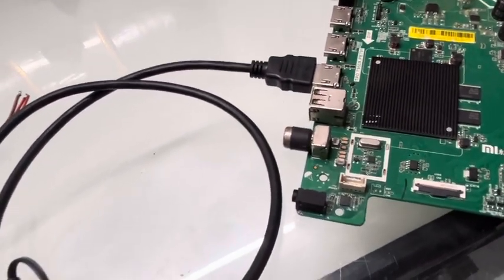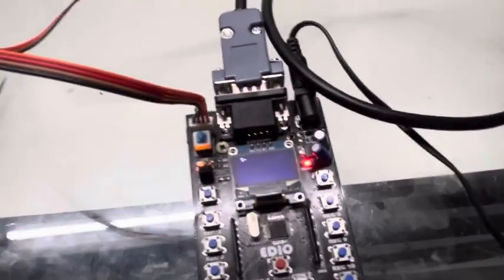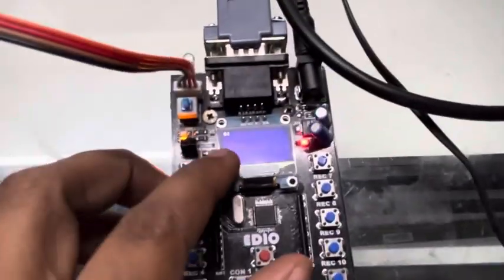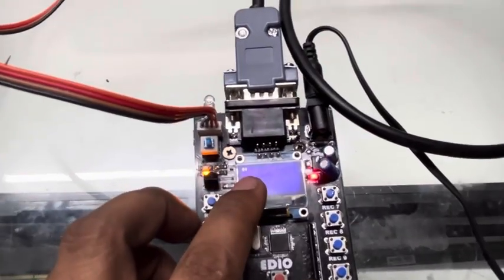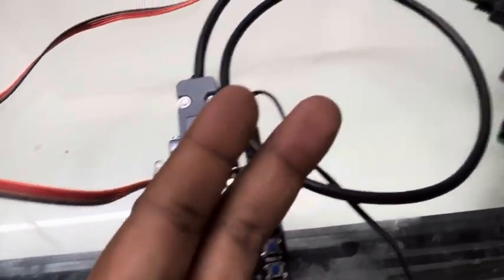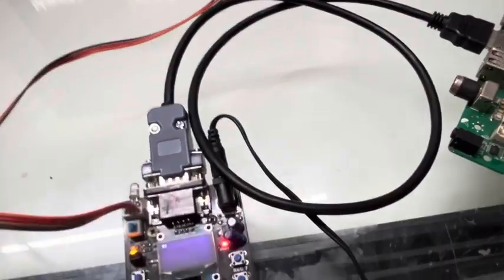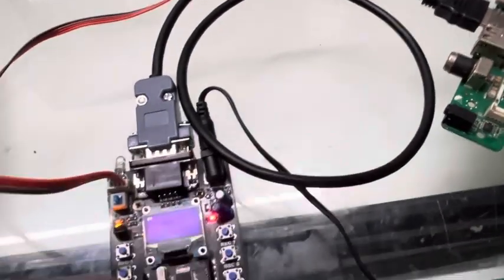Once you know all these things, you just have to power on your motherboard. Once I power on this motherboard, I won't get any data. At that time what happened is the RX TX is wrongly connected. So RX to RX, TX to TX is connected, and we won't get data.